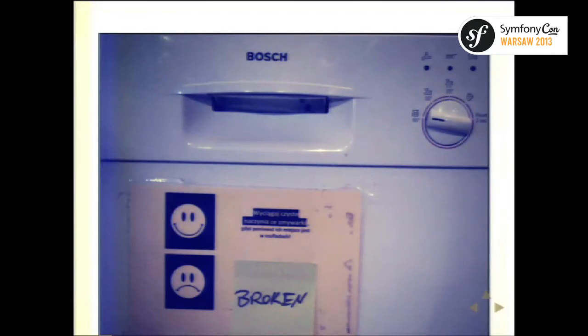Do you agree with me? If you see this little piece of paper right on the dishwasher, you can say directly, this machine is broken. It's fine. With XML, you should go to another directory, to another place, to look for your configuration. So the main thing about annotations is that they are just right in the place where they should be.